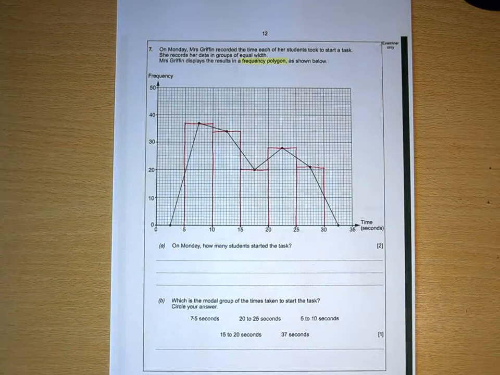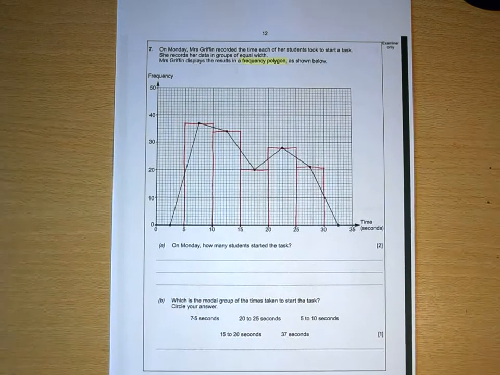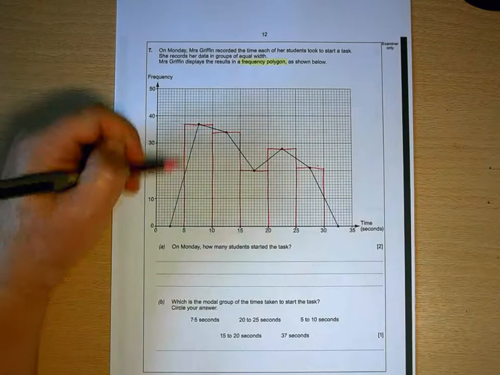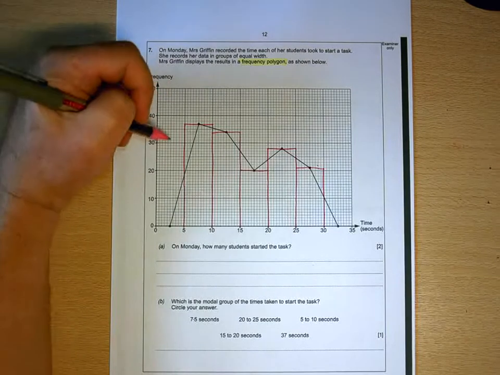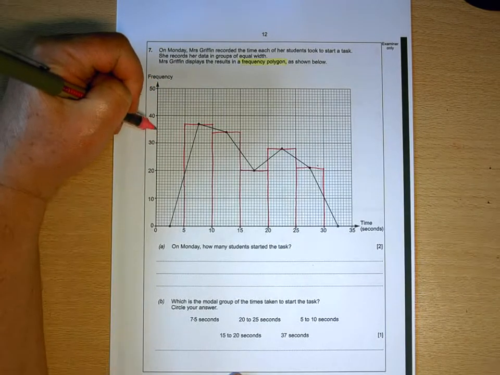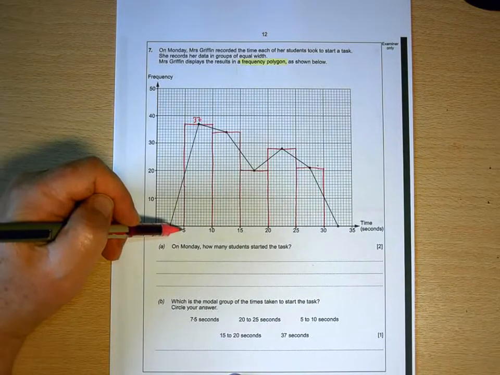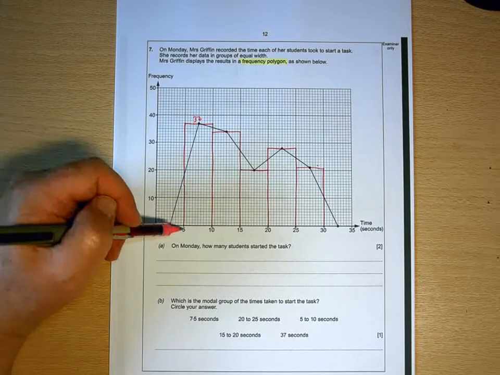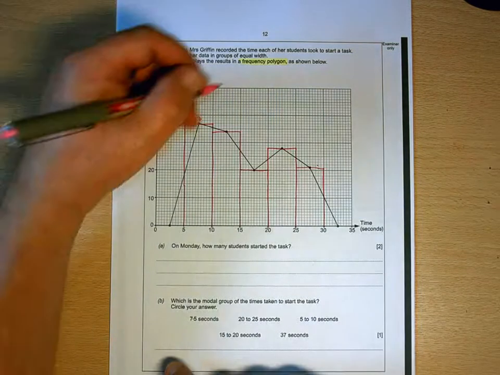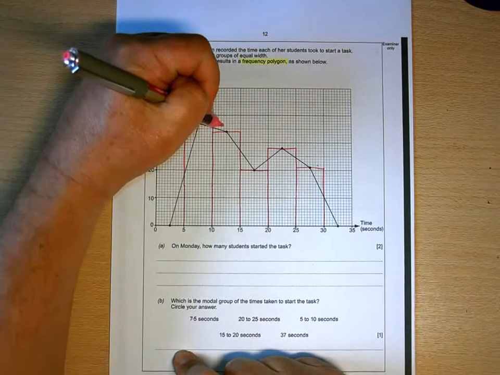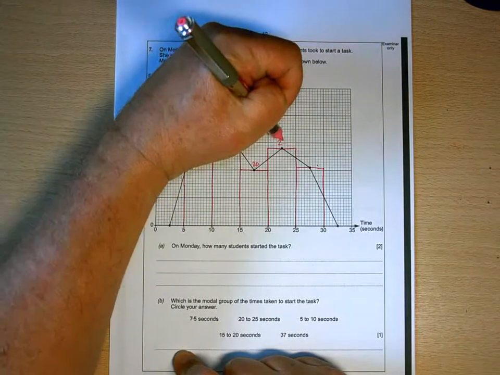On Monday, how many students started the task? The height of each bar is the number of students in that group. So here we've got 30, 35, 37 students took between 5 and 10 seconds to start the task. This one is 34, this one is 20, 28, 21.